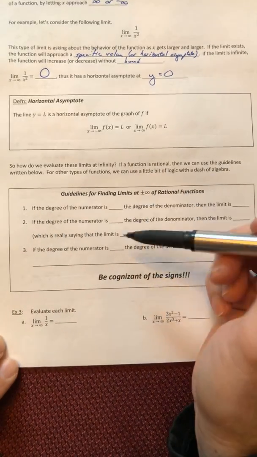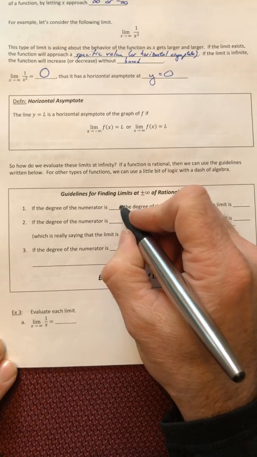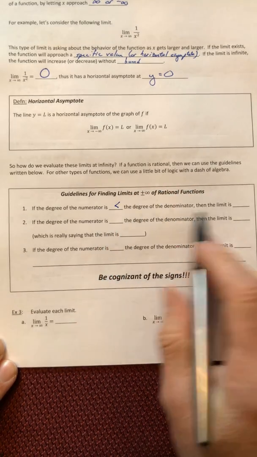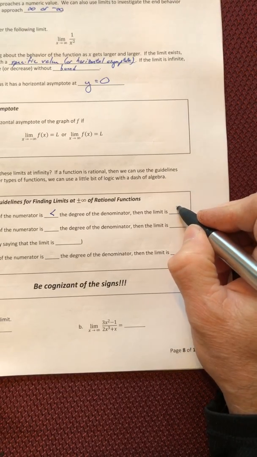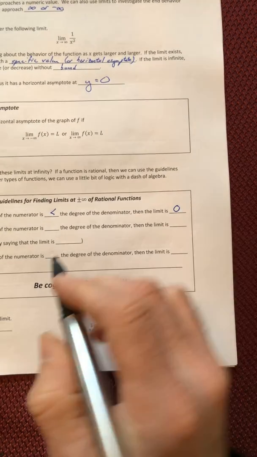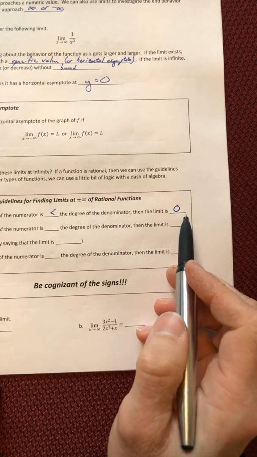So let's look at what they are. If the degree of the numerator is less than the degree of the denominator, then the limit is going to be 0. So if the denominator has the bigger power, the limit's going to go down to 0.